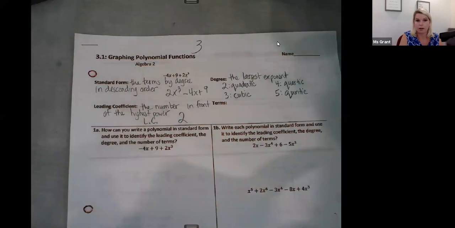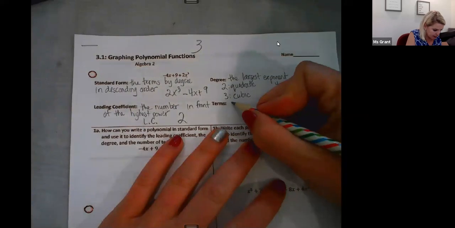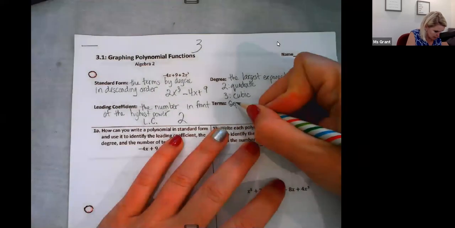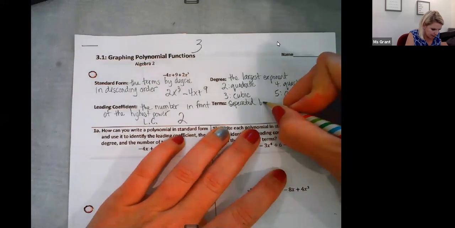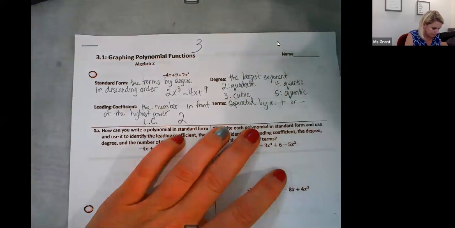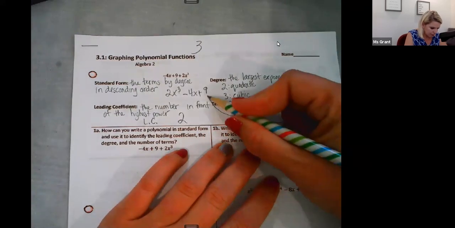Terms. Each separate thing that's separated by a plus sign or a minus sign, separated by a plus or minus sign. In this example, I have 3 terms.